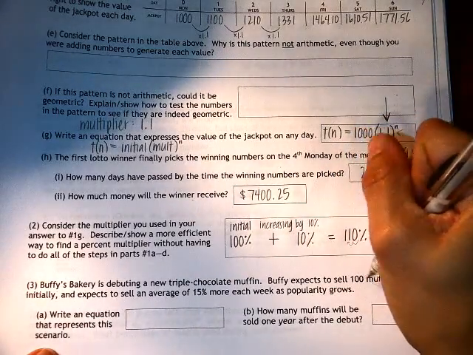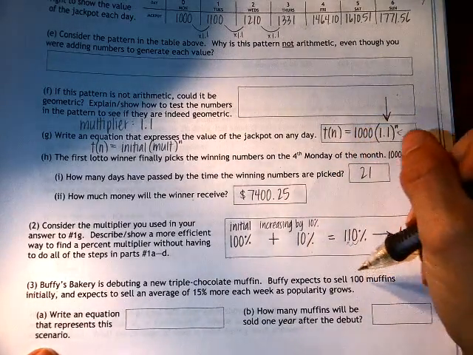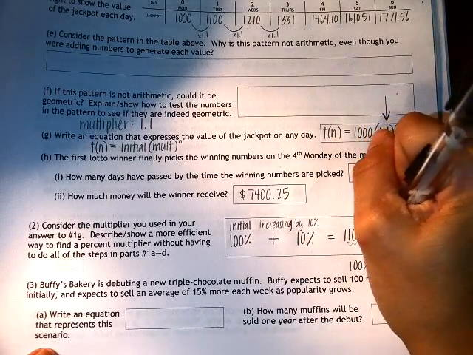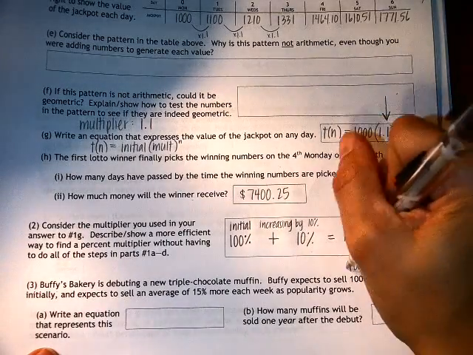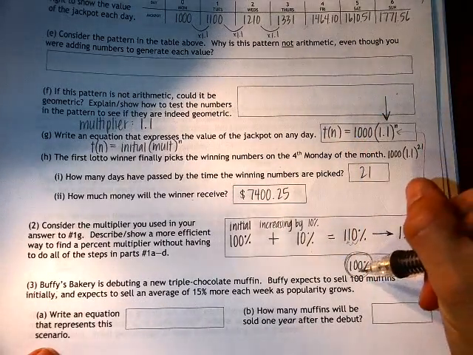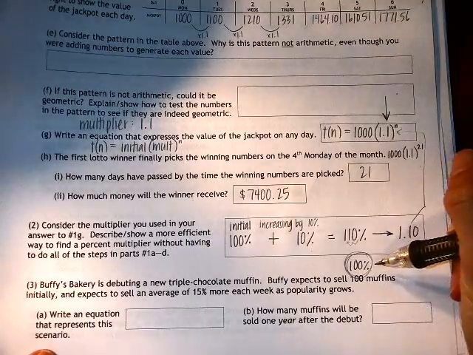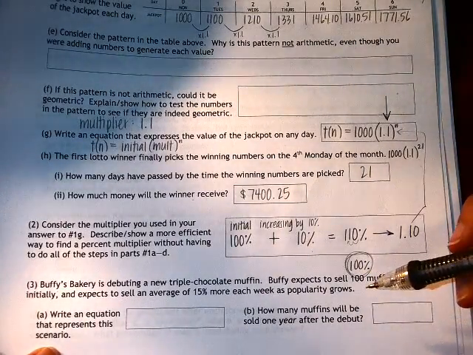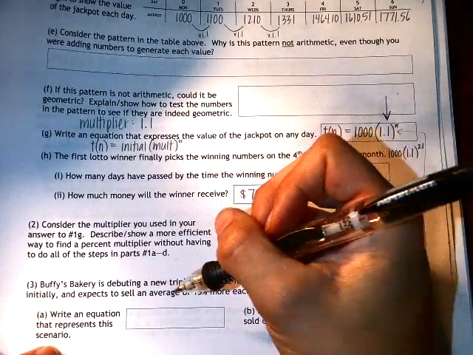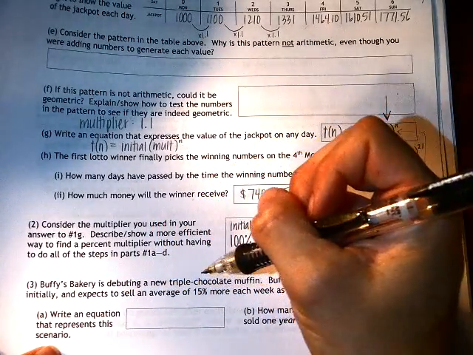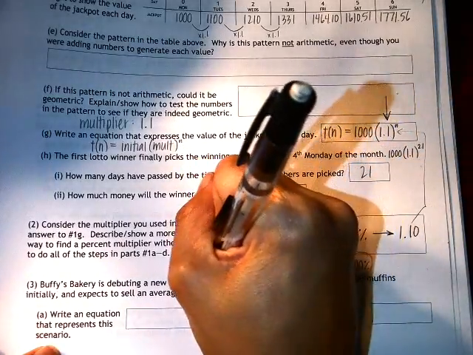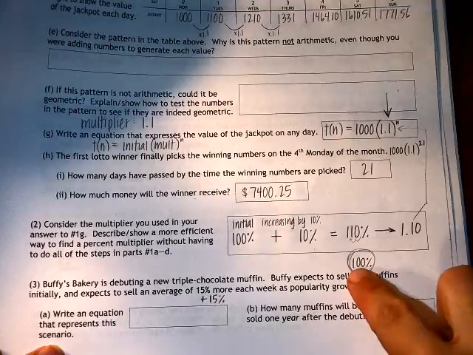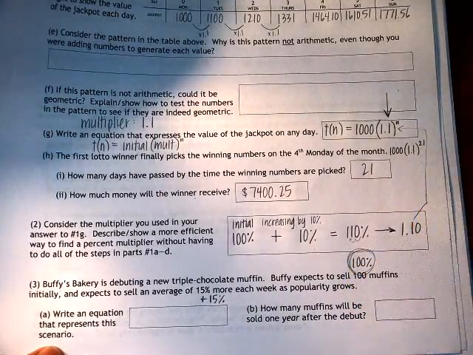Initially, she sold 100 muffins. Now, it actually doesn't matter what that number of the initial value is. It always represents 100% of what we started with. So even though the numbers happen to be the same here, it doesn't have to be. That is my initial amount, 100%. She's selling everything she's got. And then she's going to increase by 15% more, which means she's going to add 15% more to the 100% that she's definitely going to sell at the beginning.